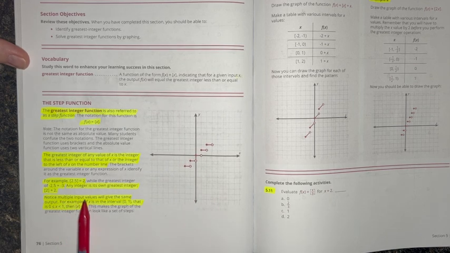It says, notice multiple input values will give the same output. For example, if x is in the interval between 0 and 1, that is 0 is less than or equal to x, which is less than 1, then the greatest integer, or the step, is 0. All of the decimals between 0 and 1 have the greatest integer of 0.